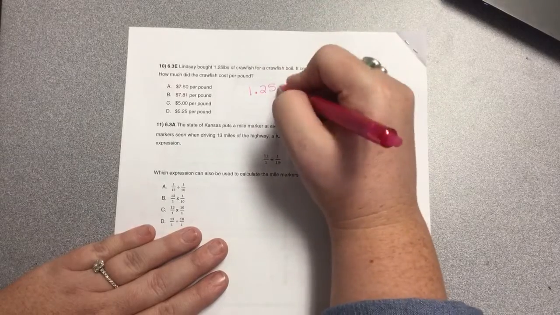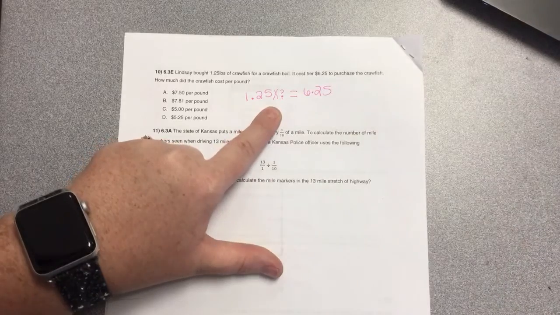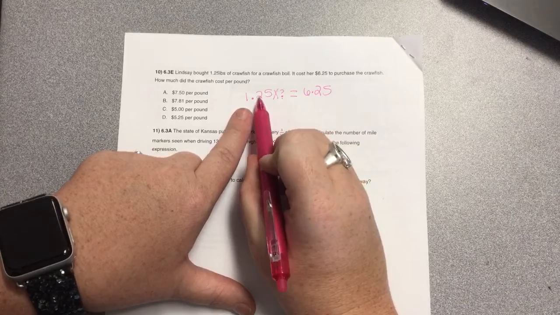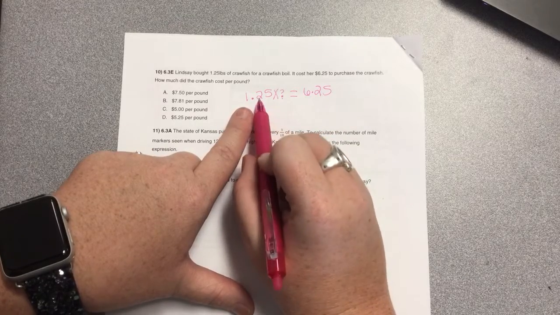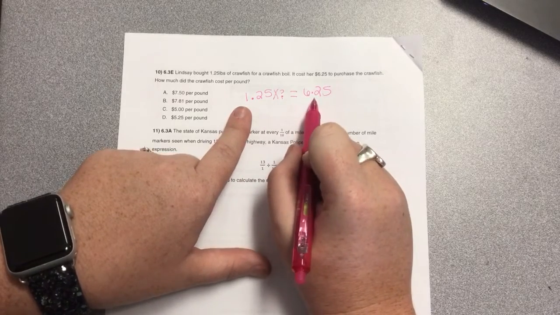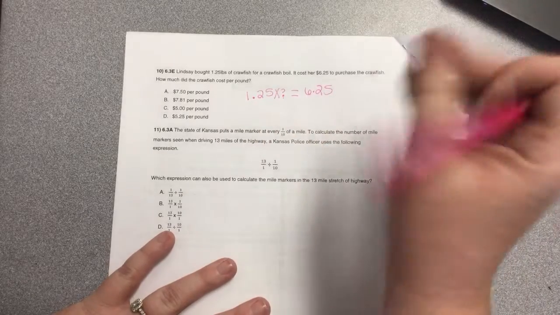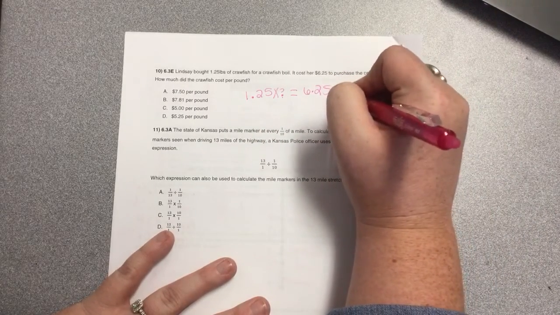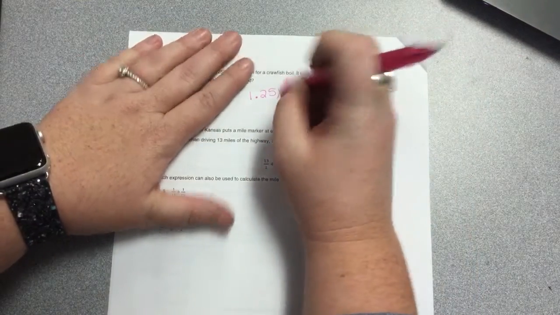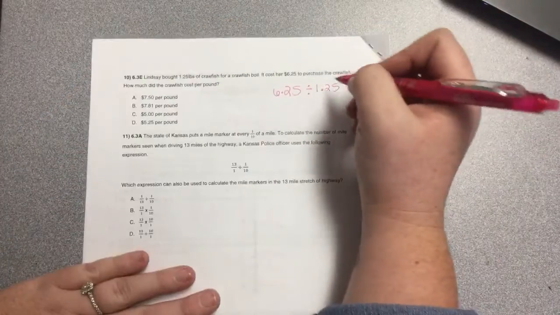So that is 125 times 1 pound. And we want to figure out how many pounds that she purchased, or how much it cost per pound. So we've got $1 1/2500 pounds times how much it costs per pound equals $6.25. In order to solve this, we're going to do the opposite of multiplication, which is division. So we're going to divide $6.25 by 1 2500 to get our answer of how much it cost per pound.